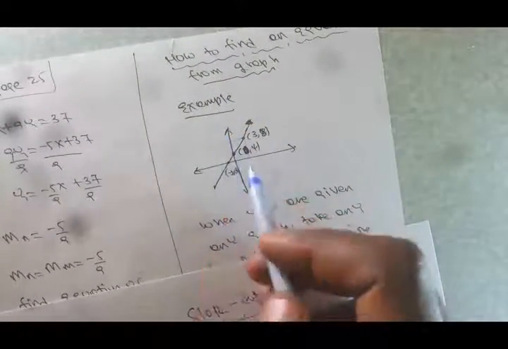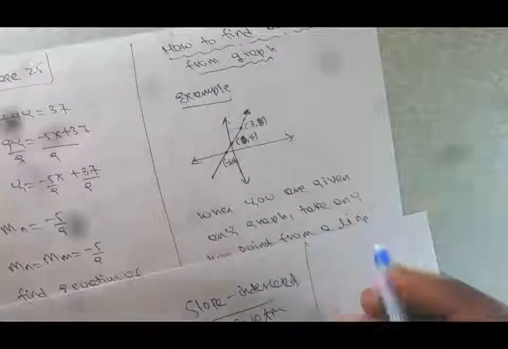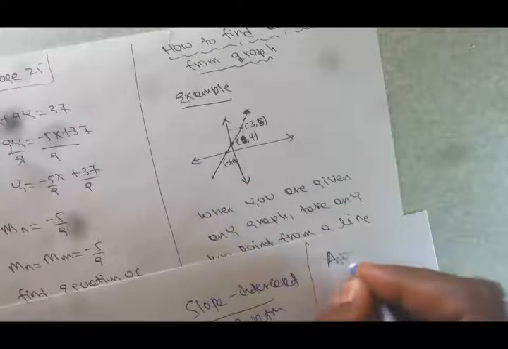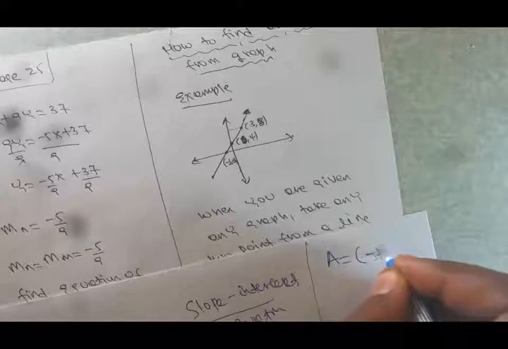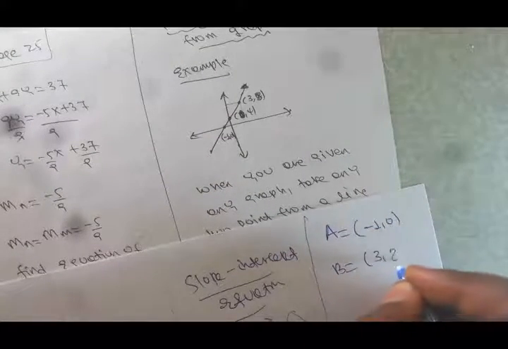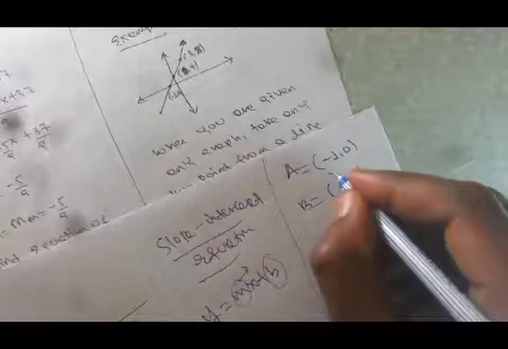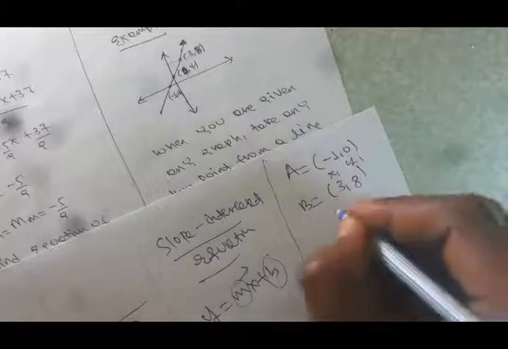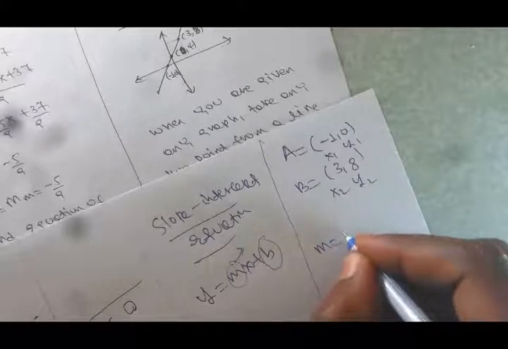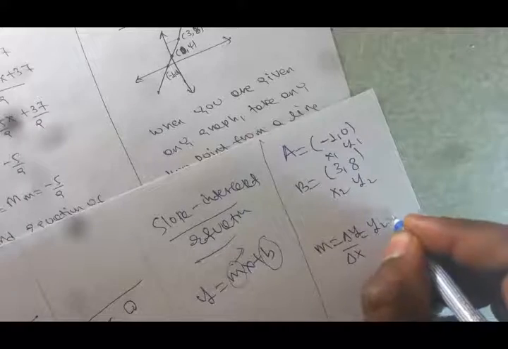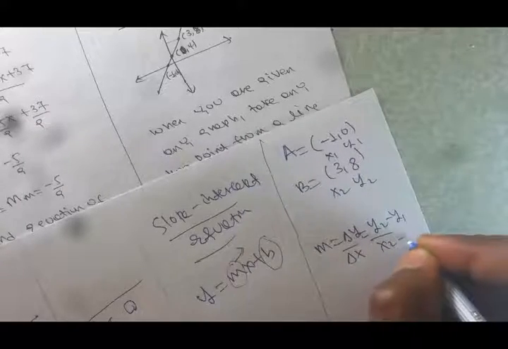Let's take some example. We are given 2 points, A is -1, 0, and B is 3, 8. Therefore this is x1, this is y1, this is x2, this is y2. We already know that m is given by change in y over change in x, or y2 minus y1 over x2 minus x1.